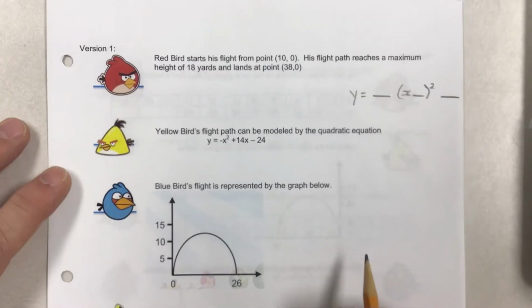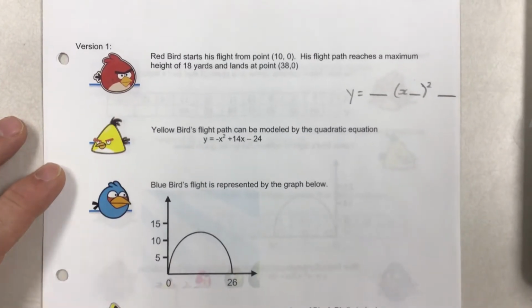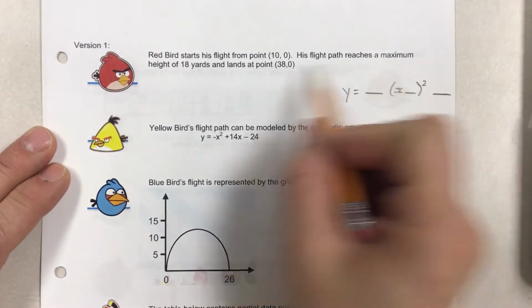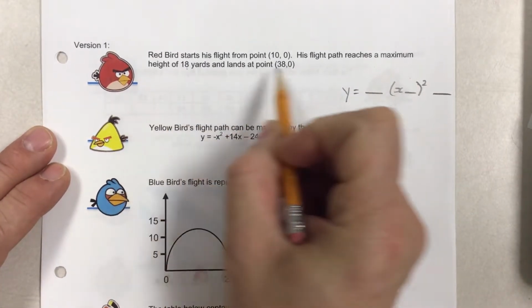Okay, so how do we do the first one here? The little red bird. So red bird starts at a point (10, 0). His flight path reaches a maximum height of 18 and lands at (38, 0).